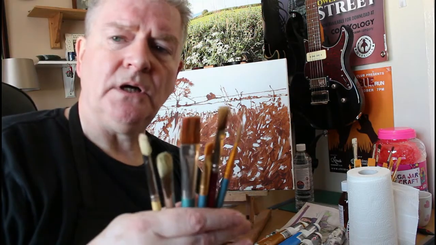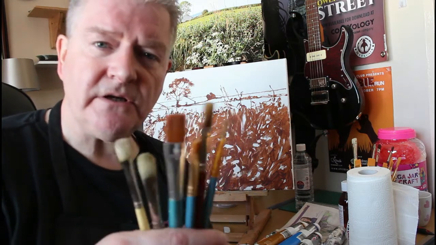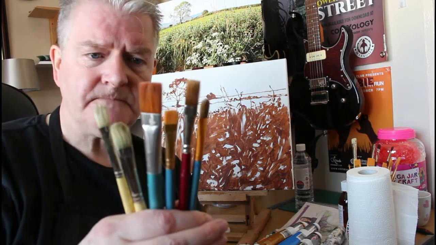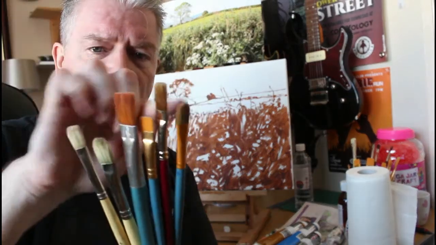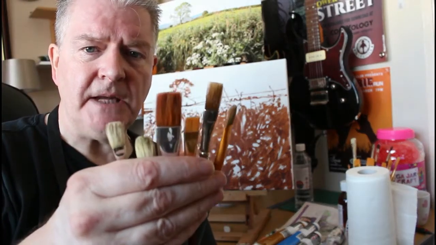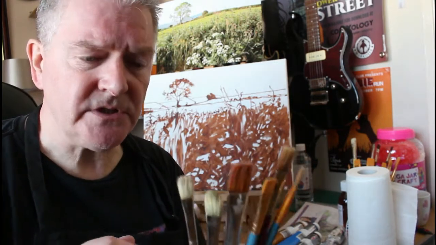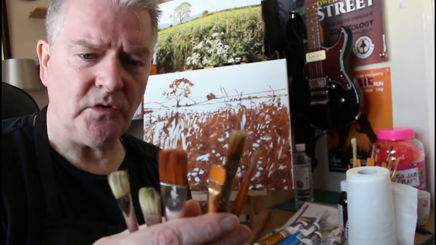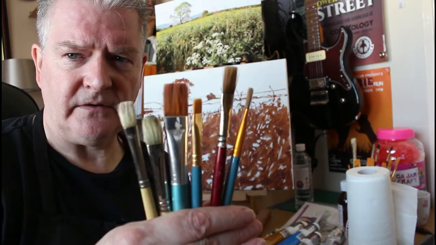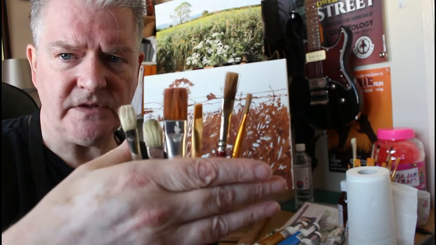Okay folks, so we had a look at the colours that we're using. We're going to use five colours for the sky, and I'm going to use a series of flat brushes. There's one filbert there, but these are in the main flat brushes, and they're quite big. This is a 16 by 20 canvas, so we tool up to the scale of the canvas that we're using as well. In this case, I'm going to use these flat brushes like this. You can compare them with the size of my fingers.